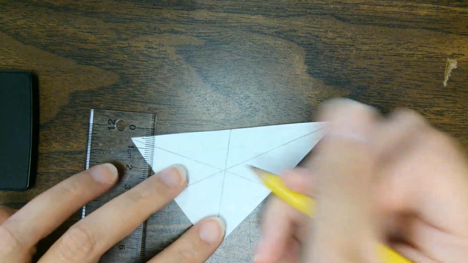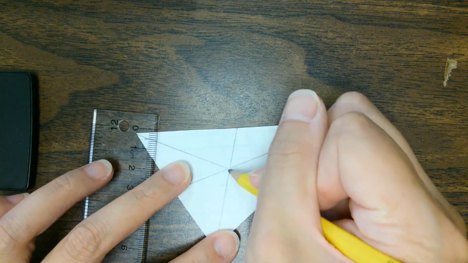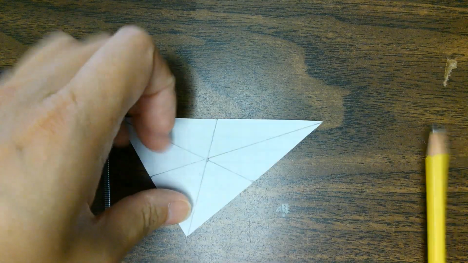Oh, guess what? All three lines, all three medians connect at this one point. Look what I'm going to do now. Wait. I can't fail this. It worked for 2 seconds there. Ta-da! And it can spin too. Yay! Thank you.